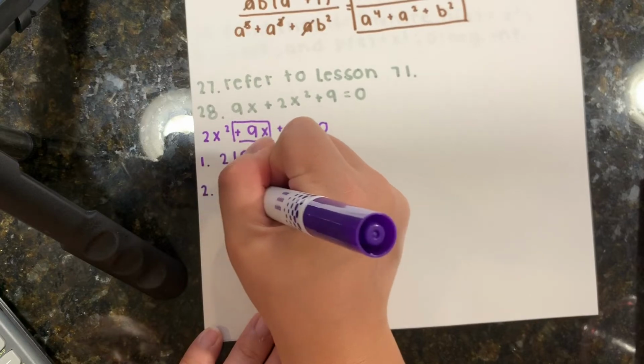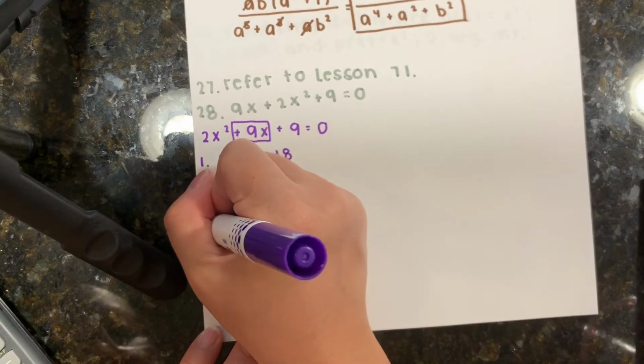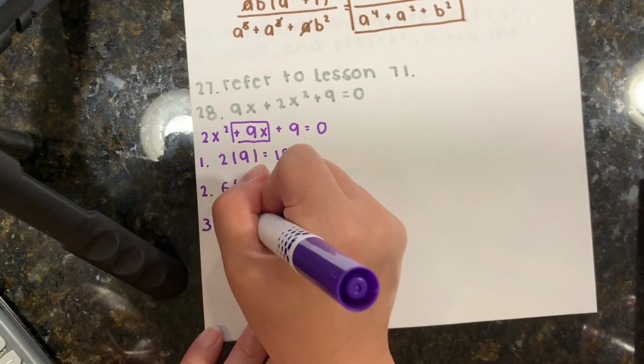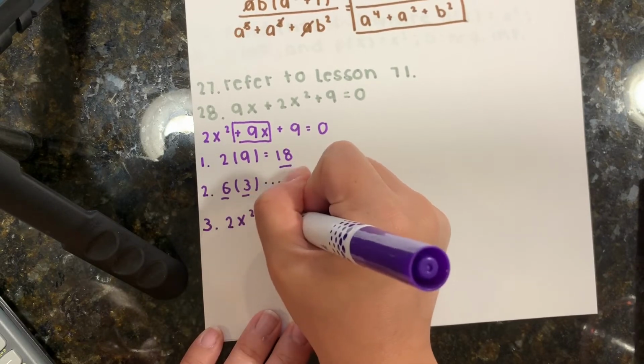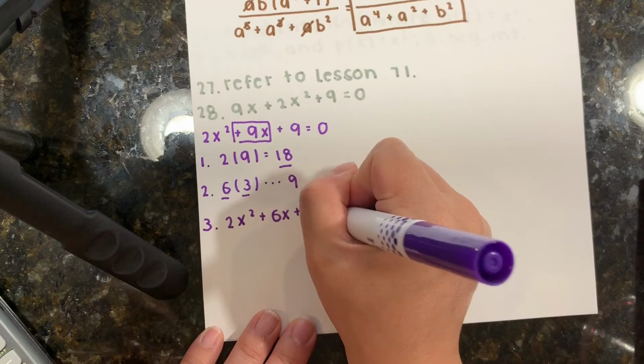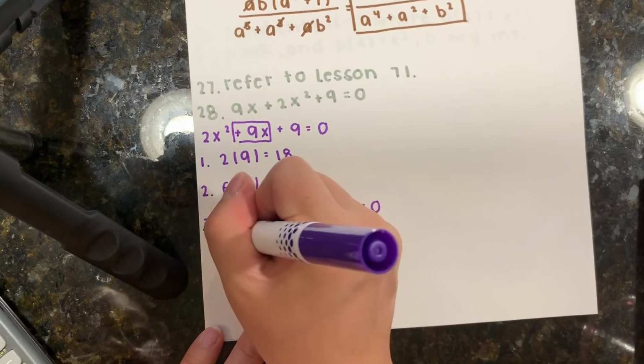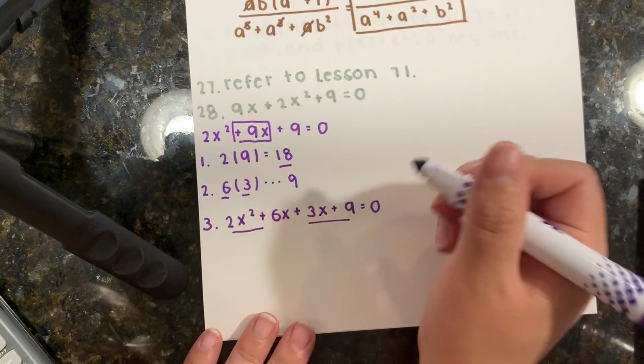It multiplies to give me 18 and adds up to give me 9. So these are going to be my 2 middle terms now. So that would become 2x squared plus 6x plus 3x plus 9 equals 0. We're going to separate these into 2 separate parentheses.